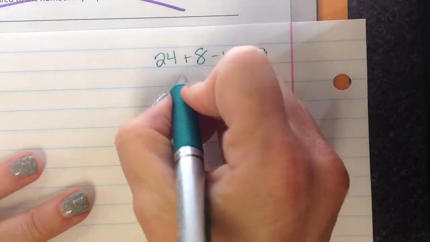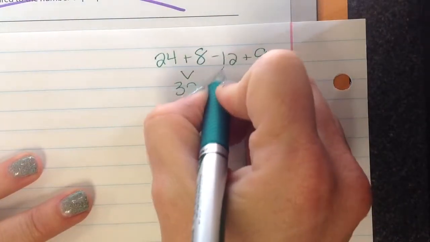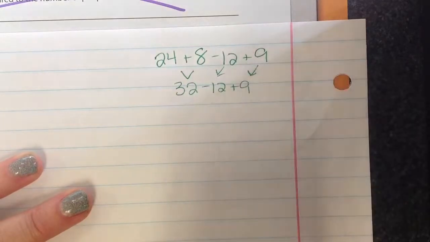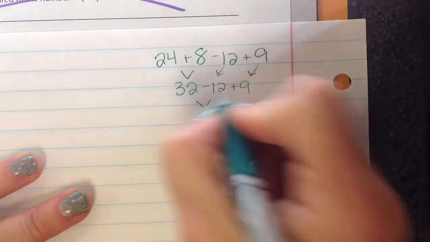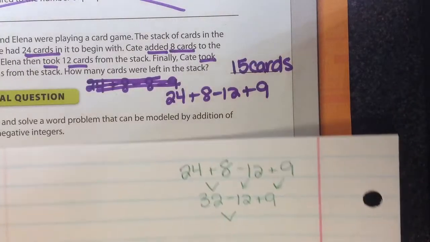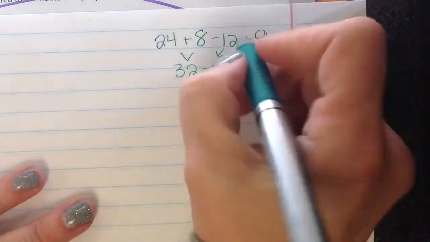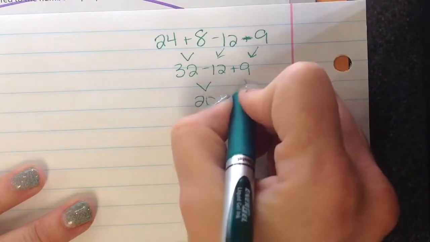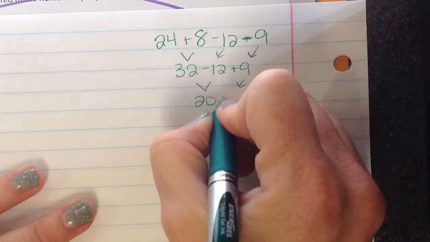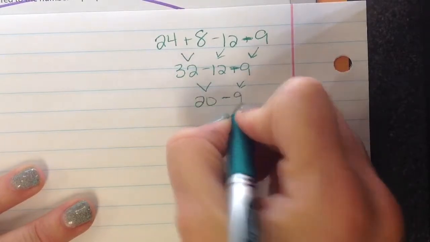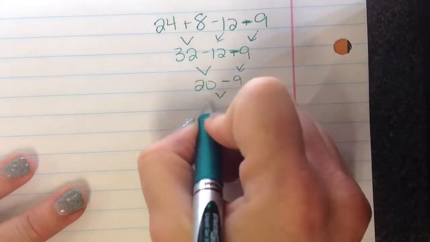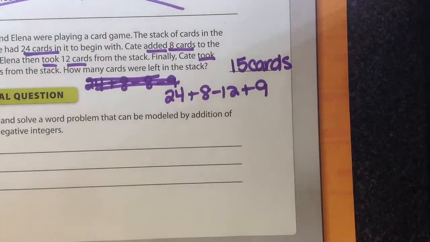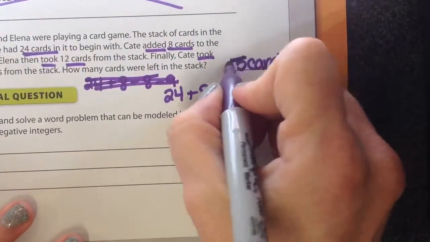So here we go. 24 plus 8 was 32. This will change the answer. Now I have 32. I'm all kinds of messed up today. 32 minus 12 is 20. Minus 9 is 11 cards. So I will come out with 11 cards.